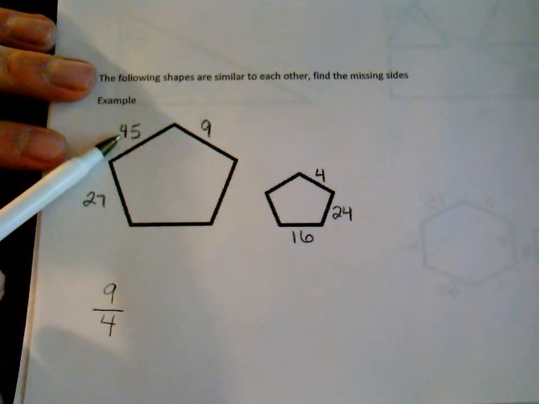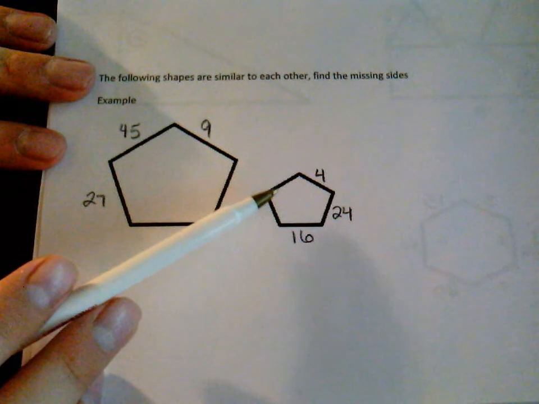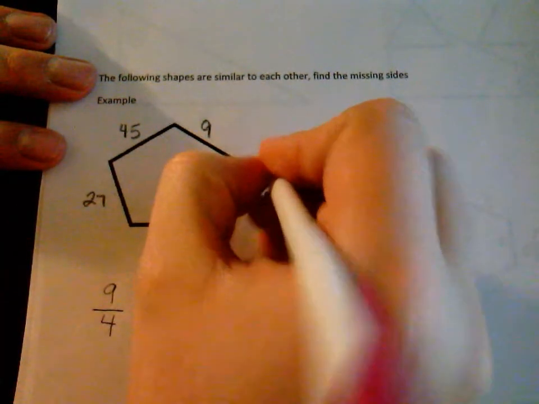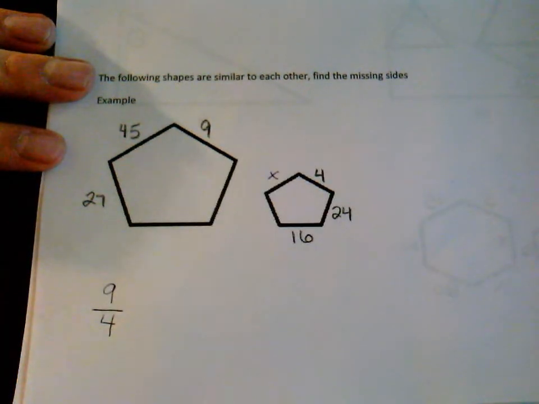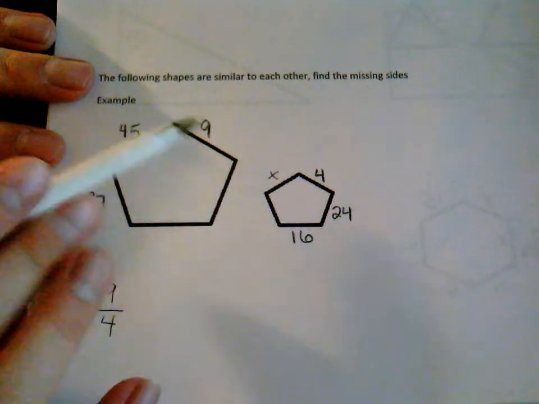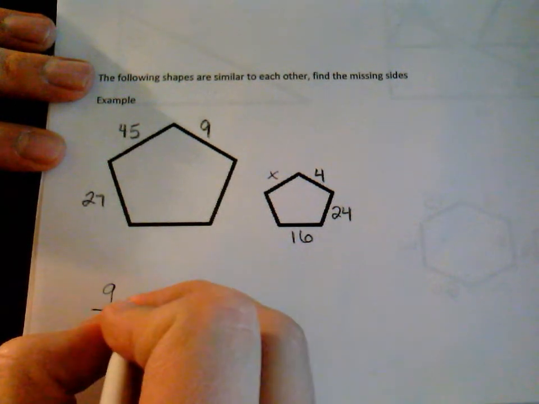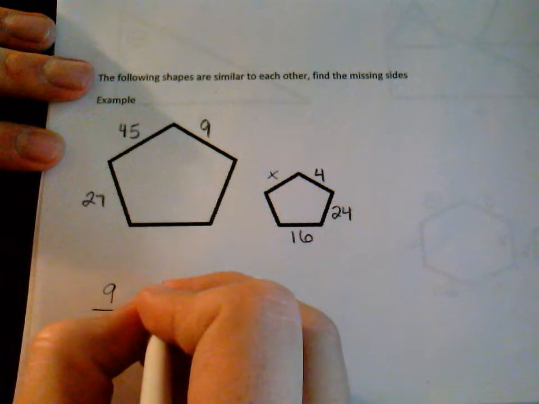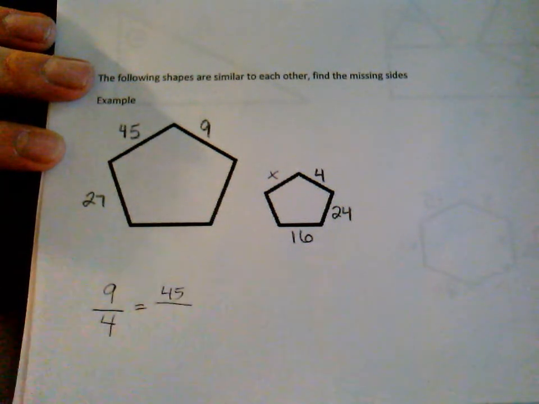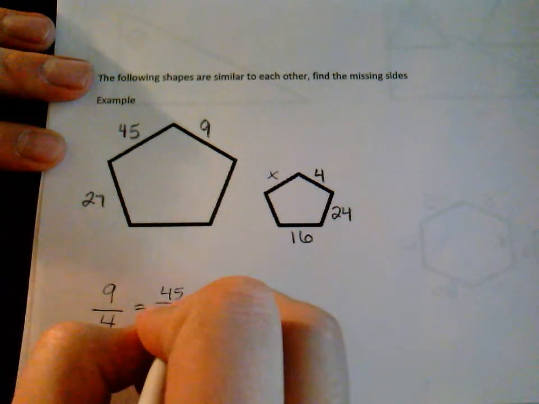So first let's try with this 45. This 45 and this x. So I'm just going to label this one x. So 45 over x is like 9 over 4, meaning we do this. 45 over x equals, or 9 over 4 equals 45 over x.